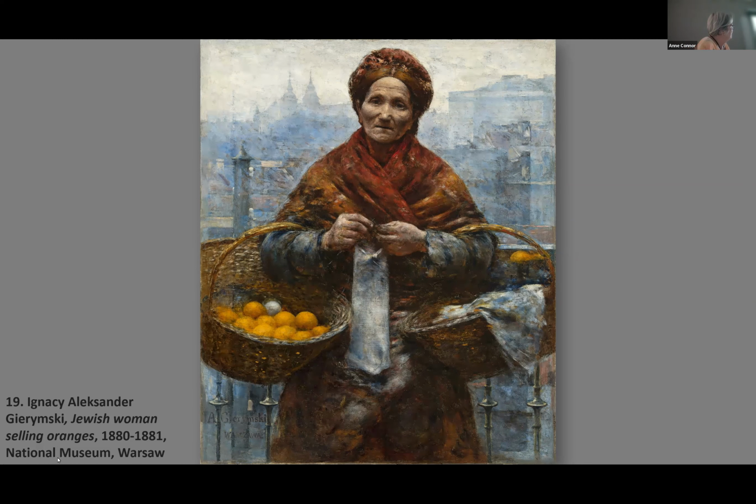Just that contrast of her, and then you have the city behind, all the grays and blues is quite beautiful, but the pitiful face, I mean, you have resignation there, but also I'm fighting for a very difficult life. And when you know how the Jews were treated in Poland, this is part of the problem.